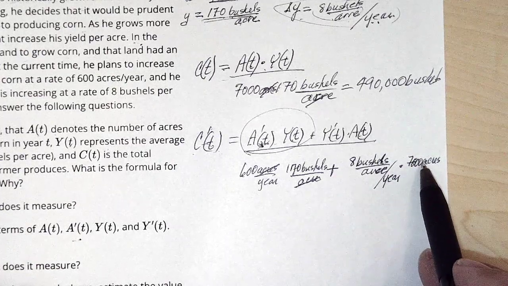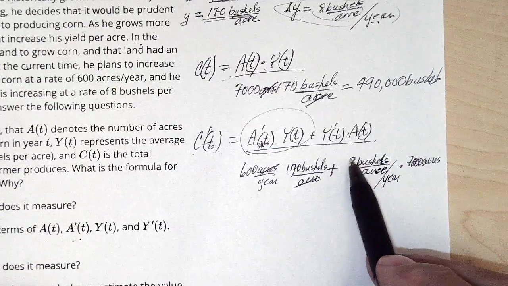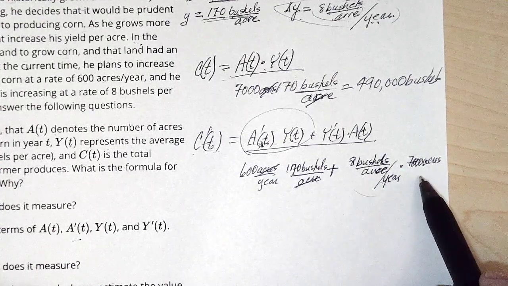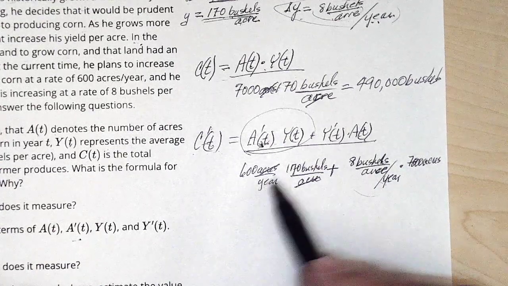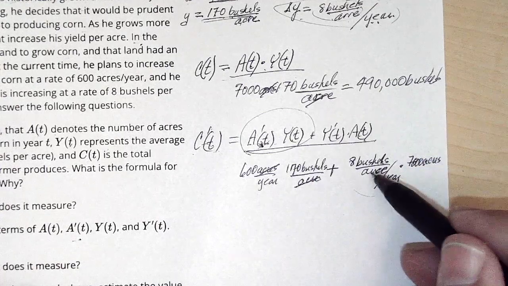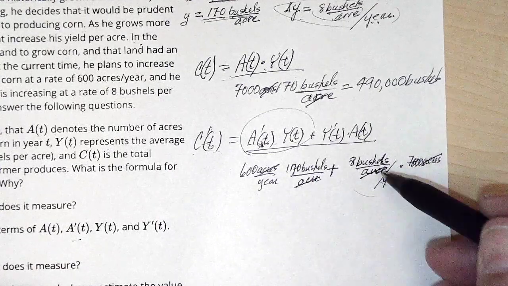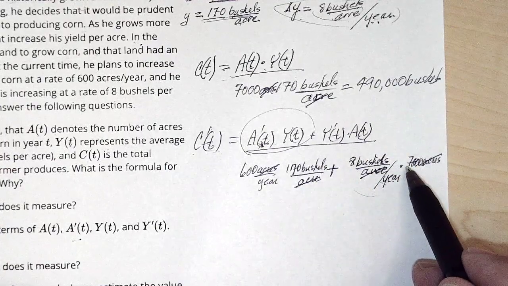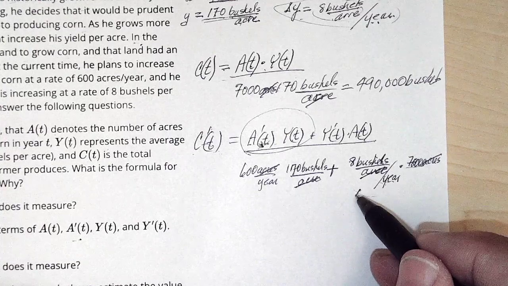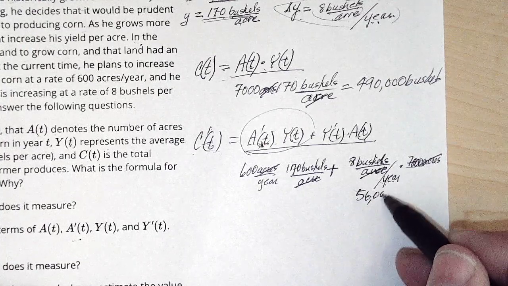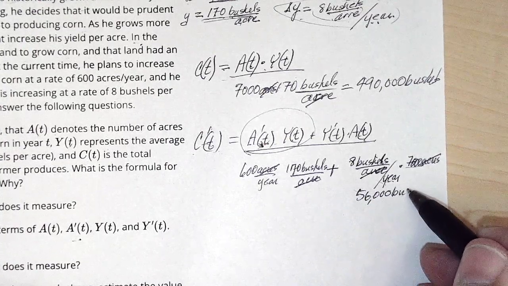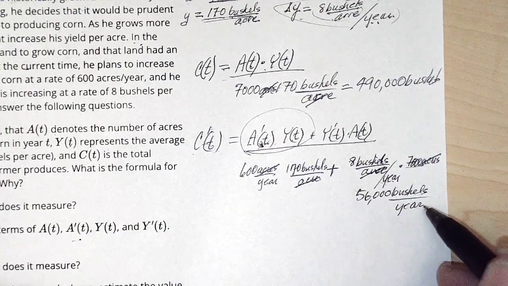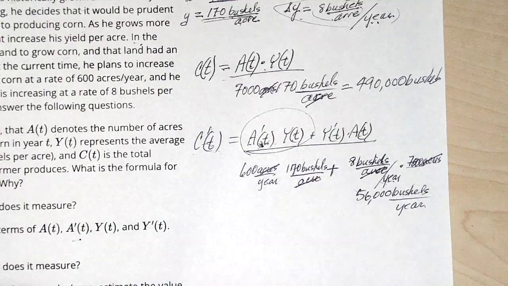So this is how many acres I have, and this is how much more per acre I'm going to get. So this will be an increase in bushels per year. You'll see that happen when I cancel the acres here, and I get bushels per year and bushels per year. And this is 7,000 times 8, which is 56,000 bushels per year.